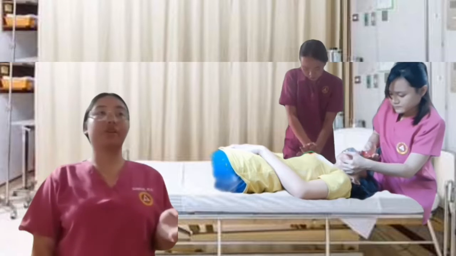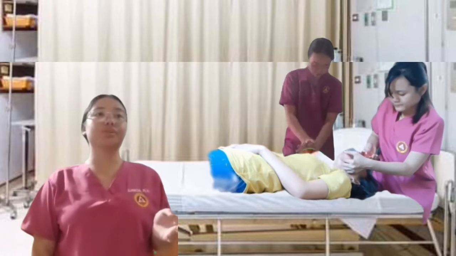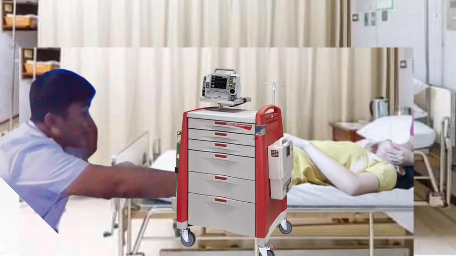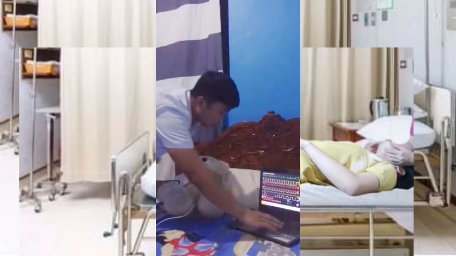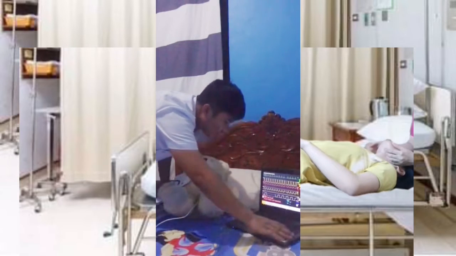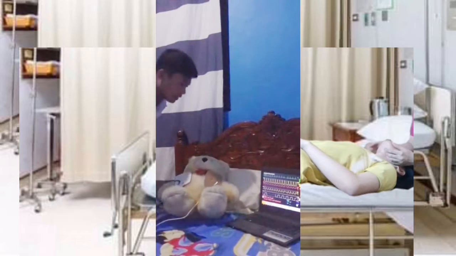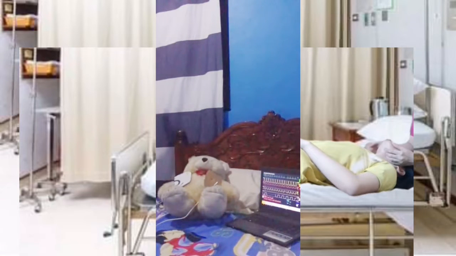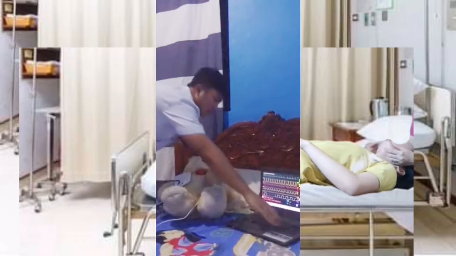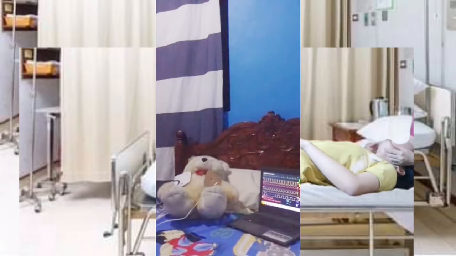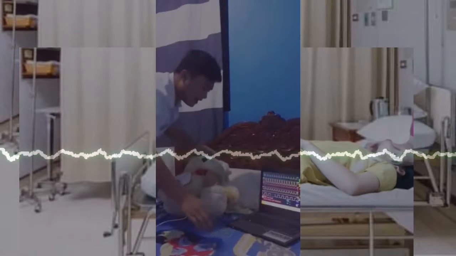Prepare the defibrillator, starting at 150 joules. Charge 150 joules. Stand clear, everyone clear. Start shock. Shock given. Start CPR.